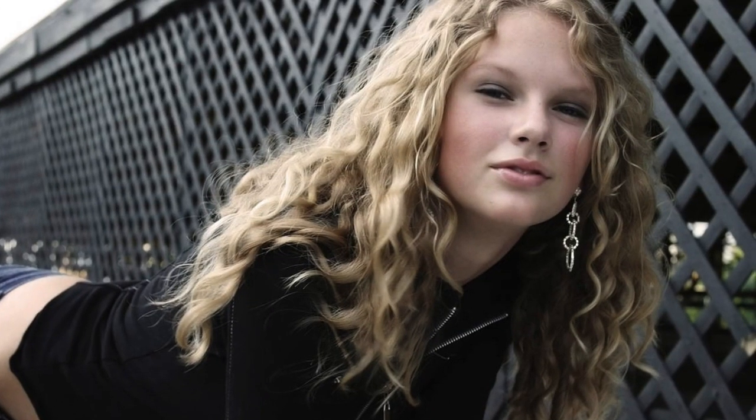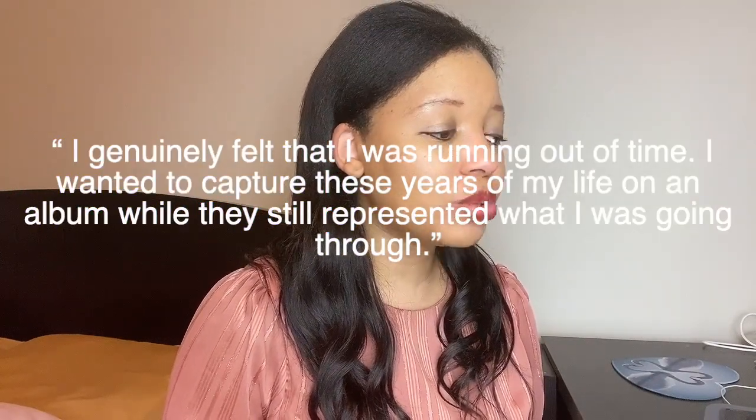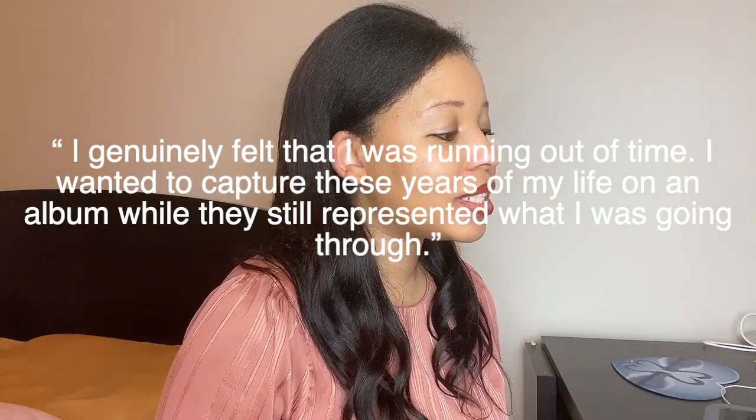The writers also praised Taylor for her incredible hooks and storytelling ability, and she went on to be one of the youngest artists to be signed by Sony ATV Publishing Treehouse, but later ended up leaving due to the label's lack of care and not wanting to be shelved. She stated, "I genuinely felt that I was running out of time.